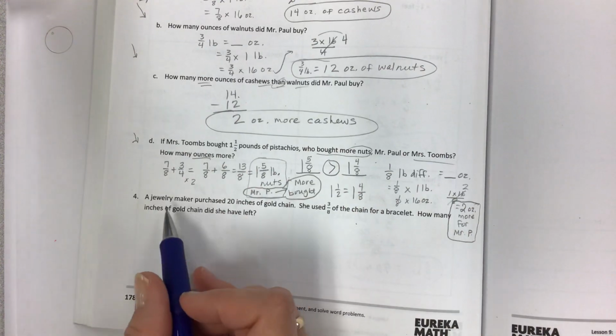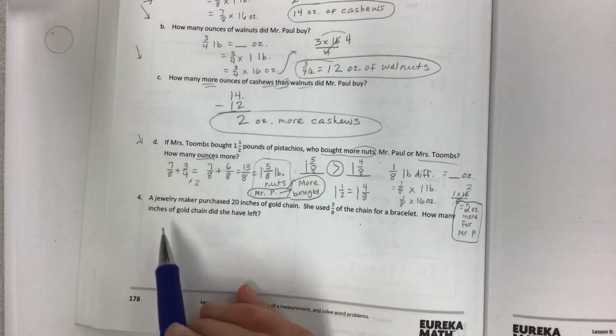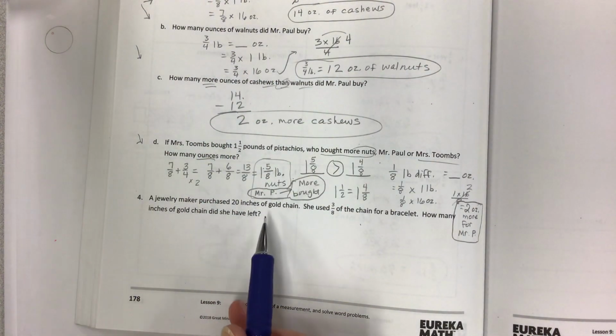Okay, a jewelry maker. Let's move on after 3A, B, C, D. A jewelry maker purchased 20 inches of gold chain.